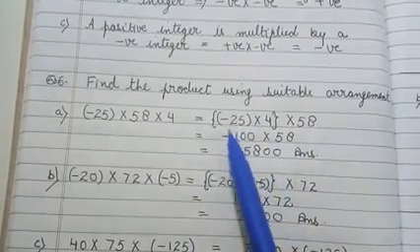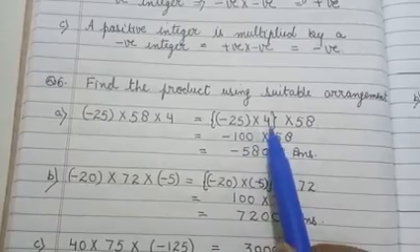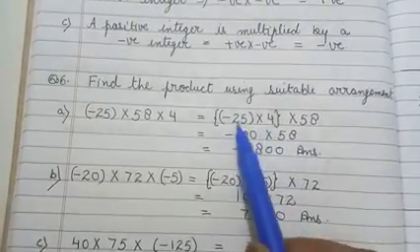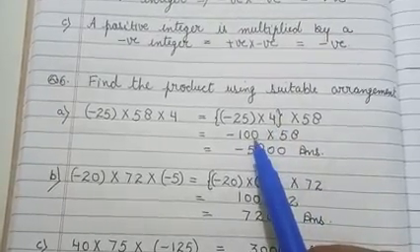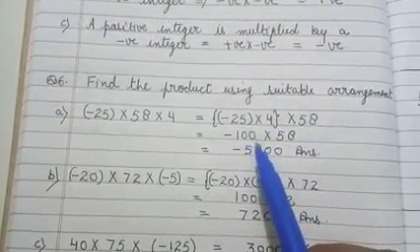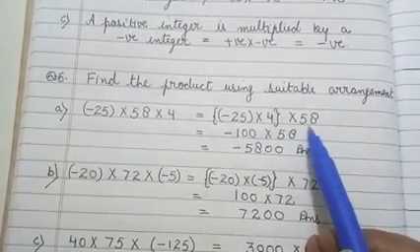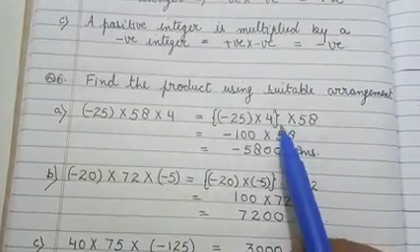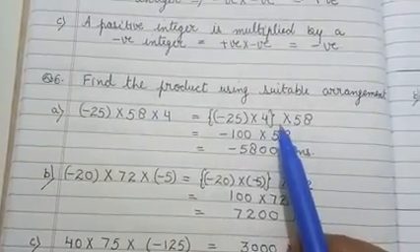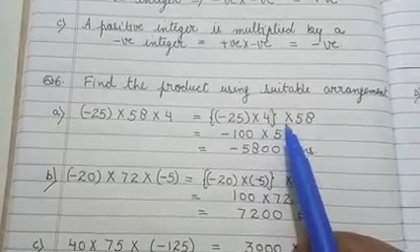We have taken the group of minus 25 multiplied by 4, because we know 25 multiplied by 4 is 100, and multiplication with 100 is very easy. And lastly we have written 58. Which property is this? We are using the associative property of multiplication of integers.